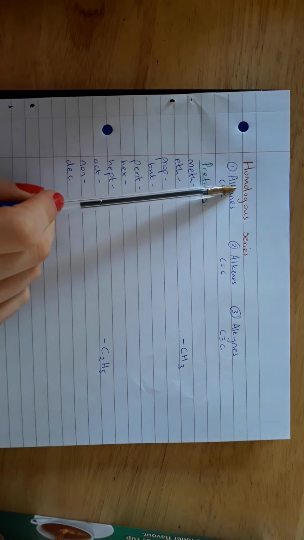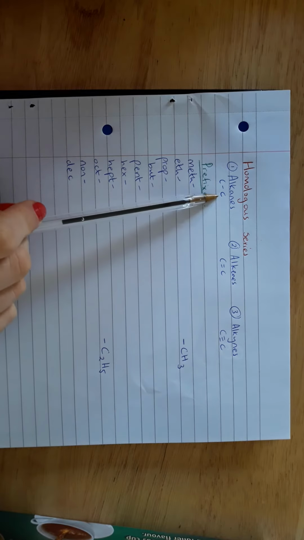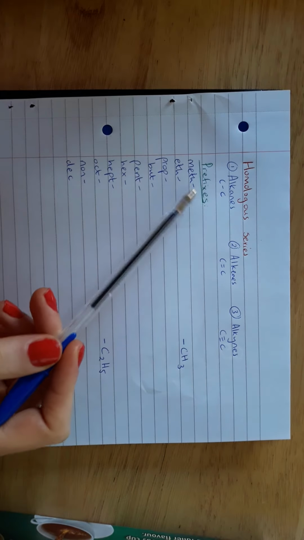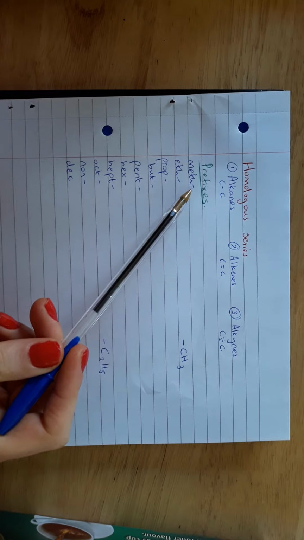Obviously, so far we have looked at a few homologous series, and they are alkanes, alkenes, and alkynes. Alkanes are fully saturated, all single bonds. Alkenes have double bonds, alkynes have triple bonds. Here I have the list of the prefixes that dictate the number of carbons in the molecule.